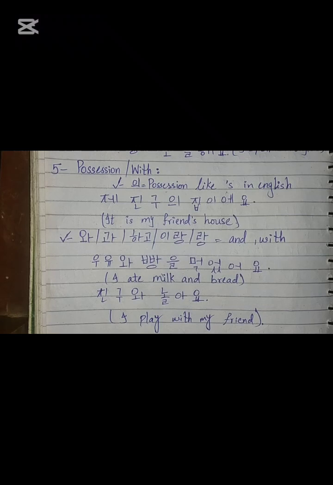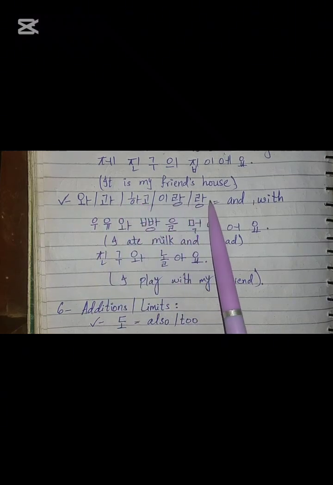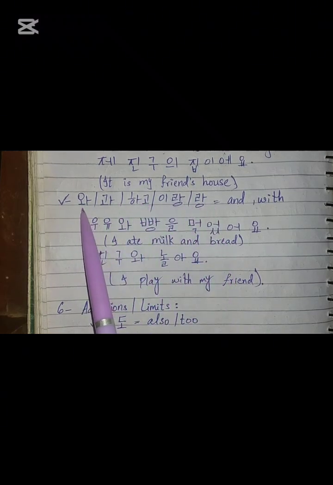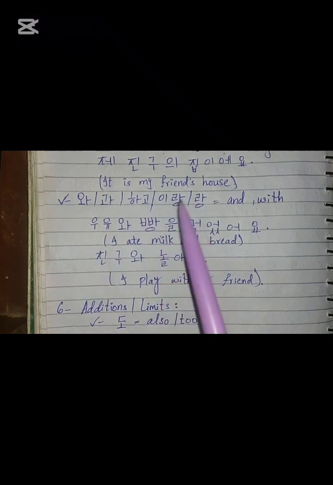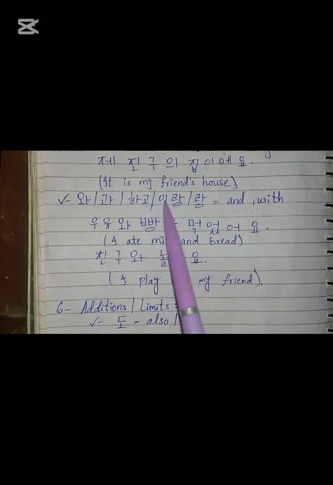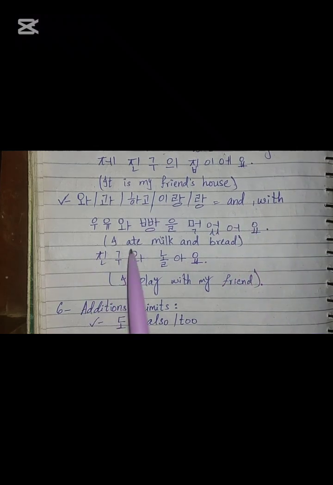Then we have the particles for with. There are many words used for with and. In Korean, there are wa, kwa, hago, irang, and rang. Wa is used when there is a vowel at the end, and whenever there is a consonant at the end, we use kwa. We can use hago for and with. We can use irang whenever the word ends with a consonant, and whenever it ends with a vowel, we use rang. So it is used for and with. All right. So let's see some examples.